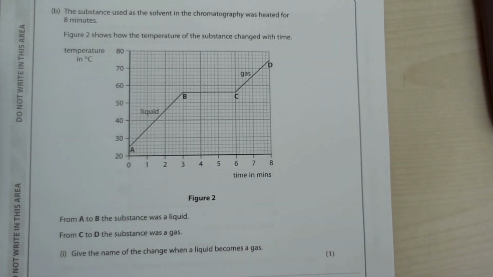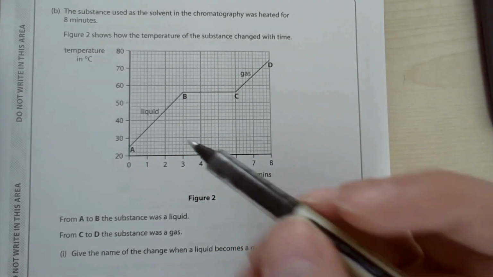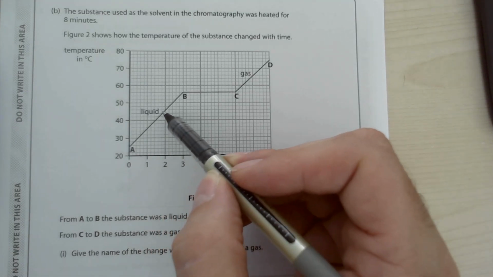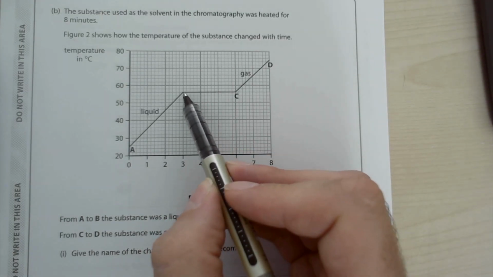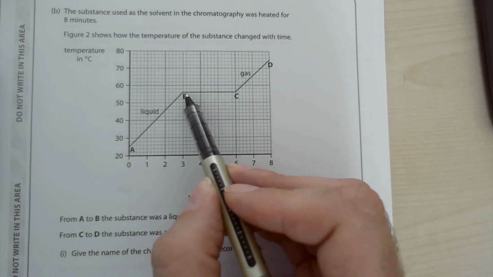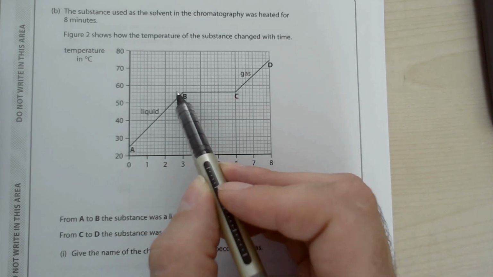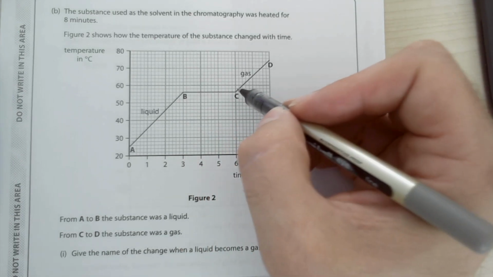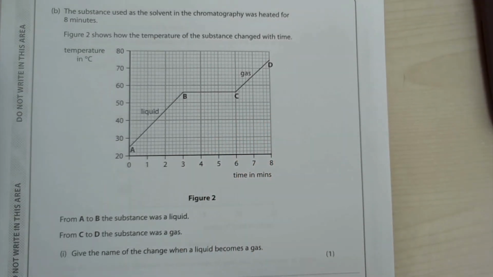Right, we've got a graph here which shows the temperature of something over a period of time. So we've got a liquid here that is being heated up, and then it gets to this period here where it's changing state. So all the particles are gaining energy to break any attractions between the particles involved. Once they have all separated from each other and all those attractions have been broken, we can then continue to heat up the gas. So we have to give the name of the change when a liquid becomes a gas, evaporation or boiling.